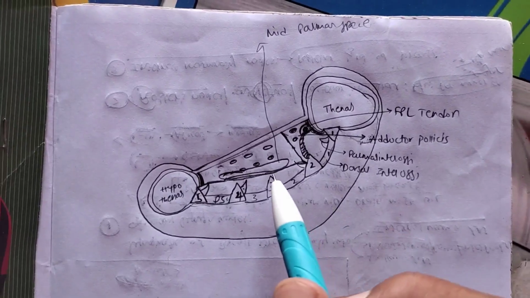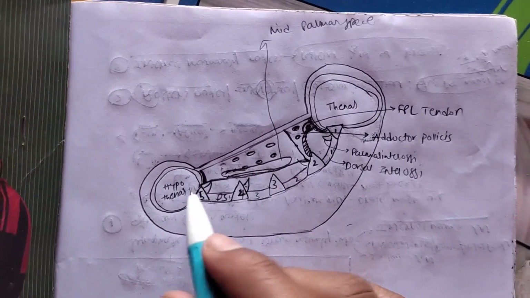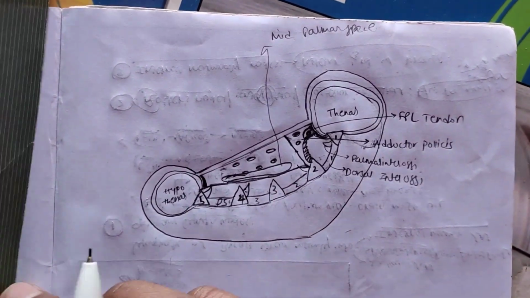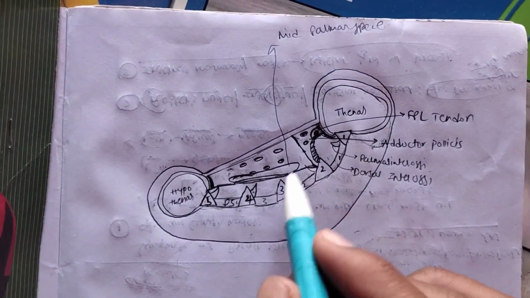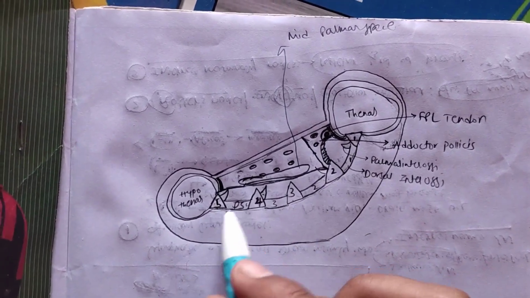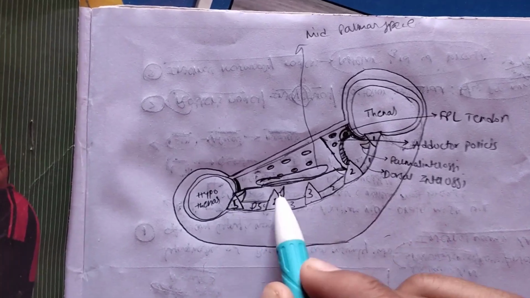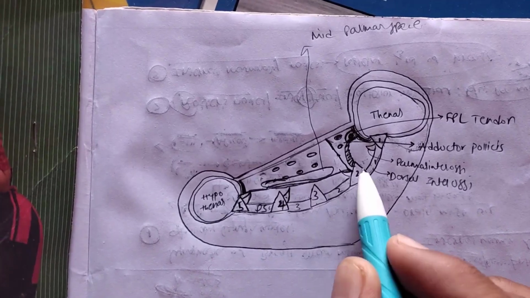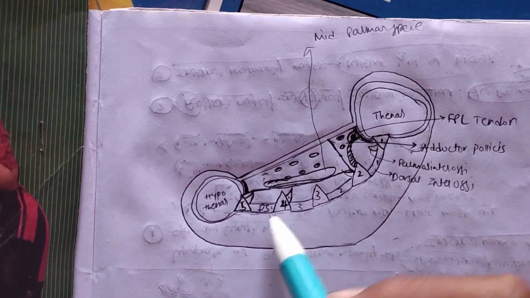Now we are going to discuss the mid-palmar space. First of all, we need to know about the parts. Here you can see the metacarpal bones, numbered 1, 2, 3, 4, 5 from the lateral side. Connecting them are the dorsal interosseous muscles, and these cone-shaped muscles are the palmar interosseous. The third metacarpal does not have a palmar interosseous.